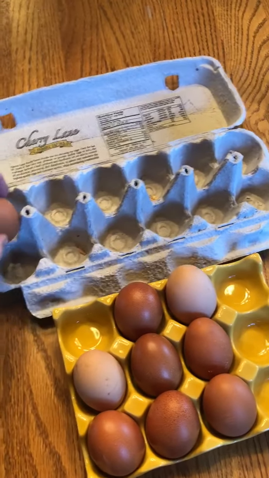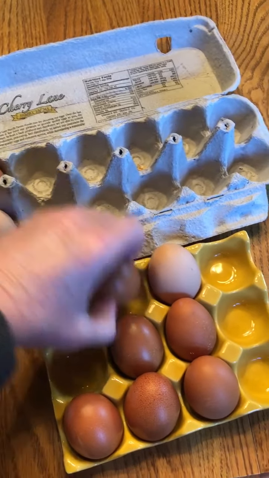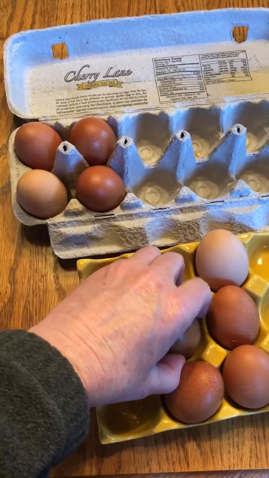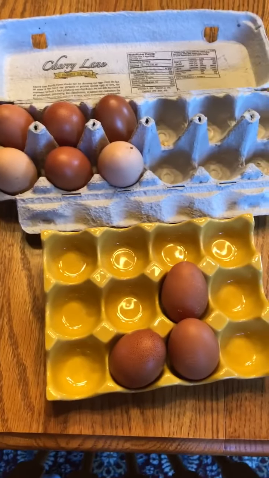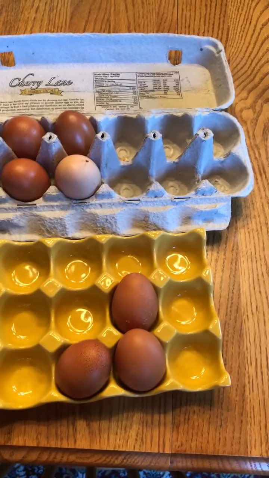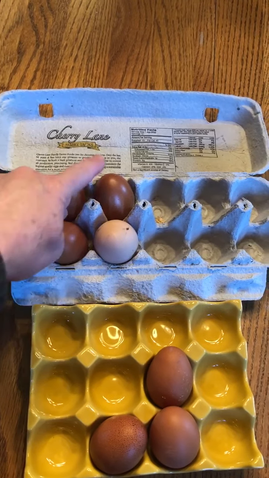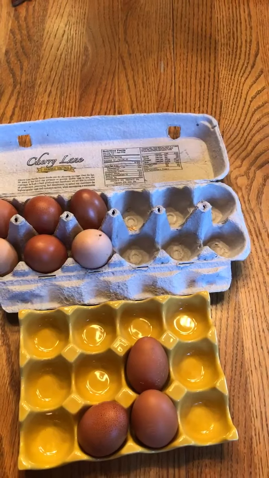All right, let's count out 6. There's 1, 2, 3, 4, 5, 6. You know what I forgot to do? I forgot to count them all first. Let's count them all first. 1, 2, 3, 4, 5, 6, 7, 8, 9. I had 9 eggs altogether.